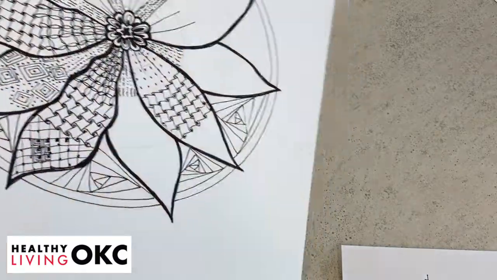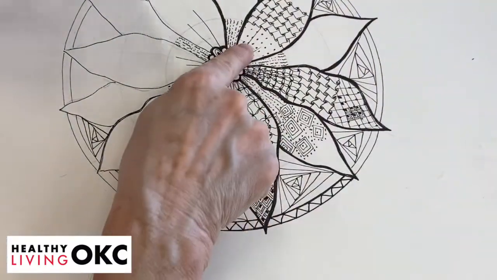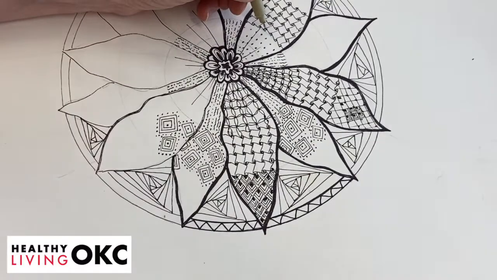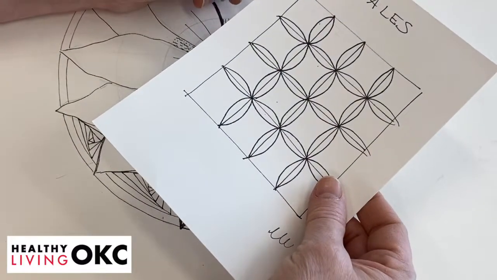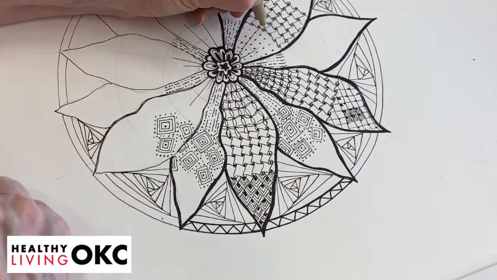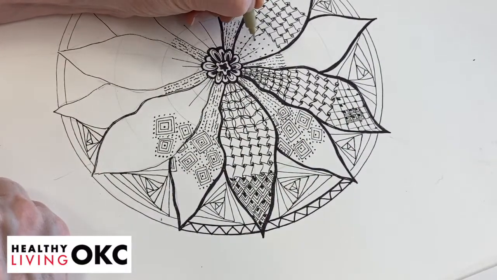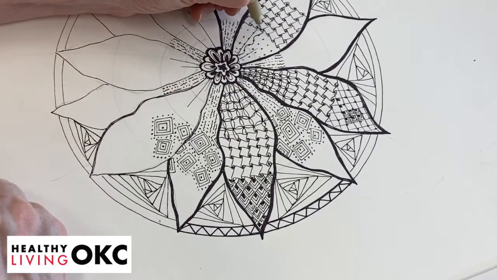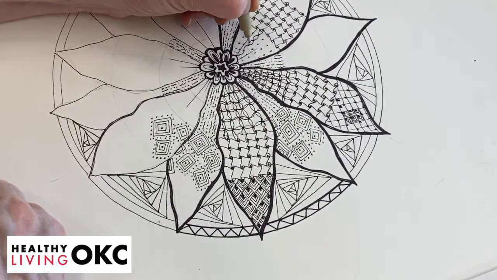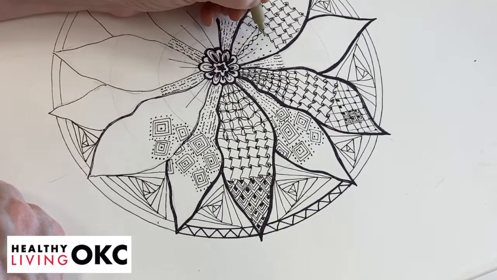Okay, so there's our middle. And now we're going to do bales down here. So bales are where we're going to do the kind of curved on either side. So we're going to start and curve out and in and out and in and out. Then you take that same one and you try to hit those dots as you curve the other direction.